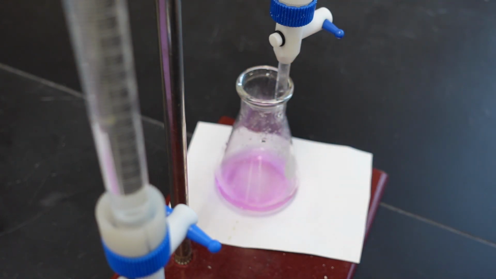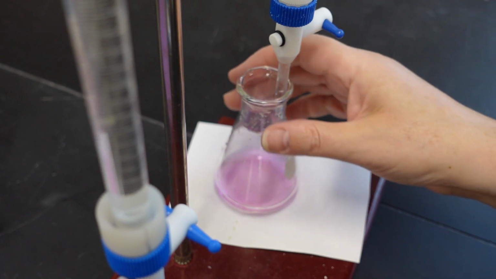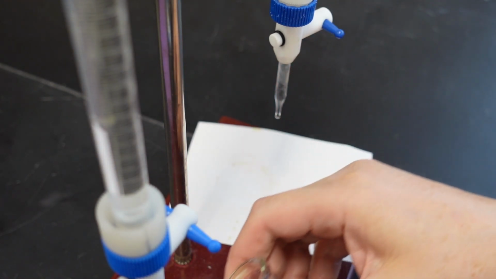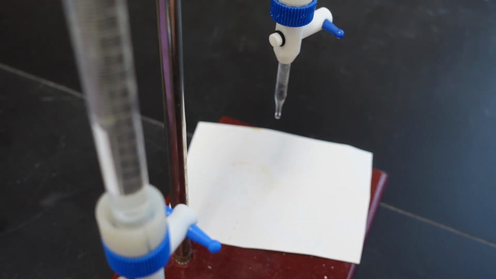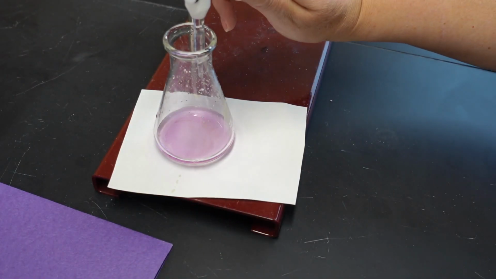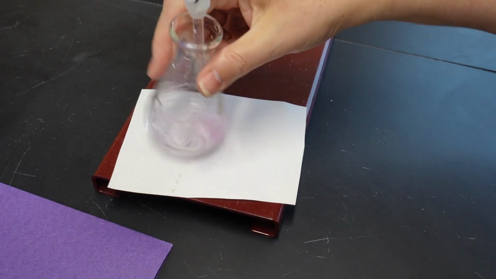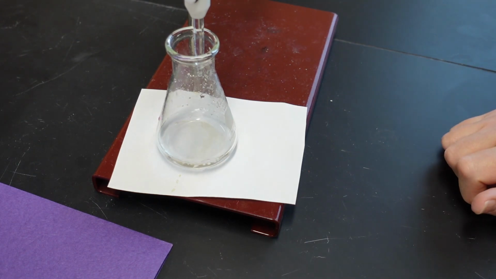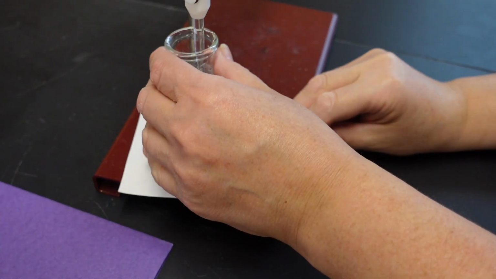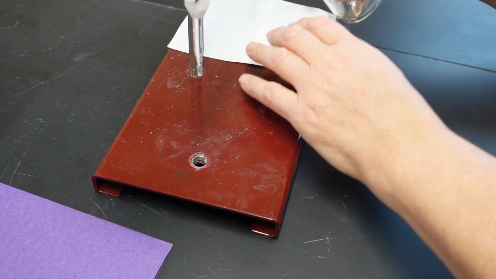Okay, now I added far more than just one drop to get that. So I'm going to clear it up by adding a little bit more acid. This is what's called back titrating. And now let's go back in and be more careful about adding the base.